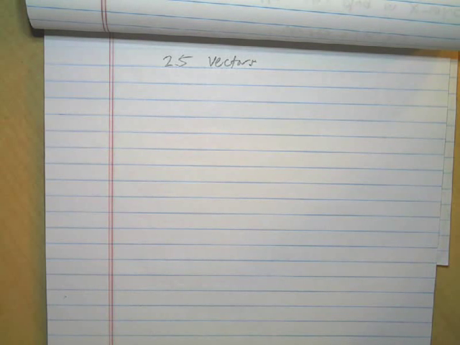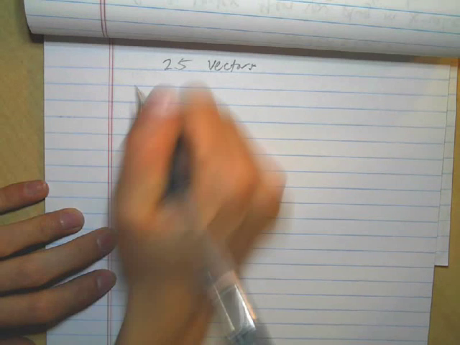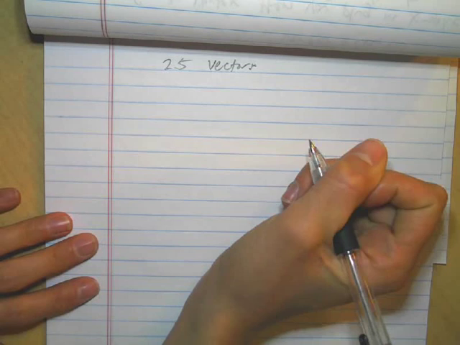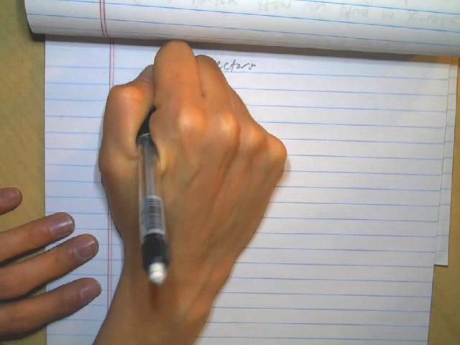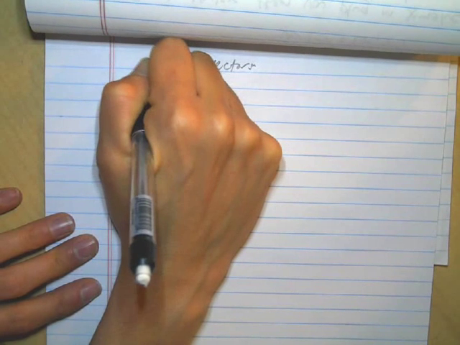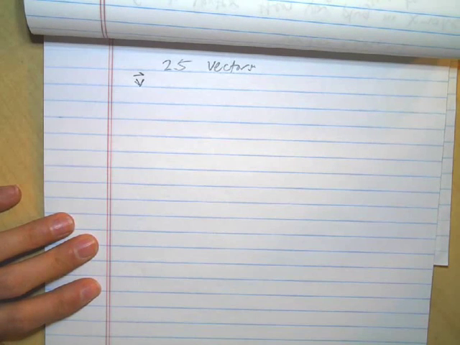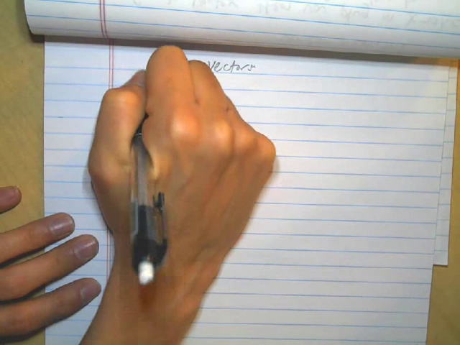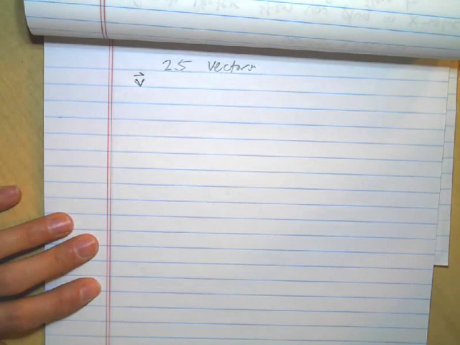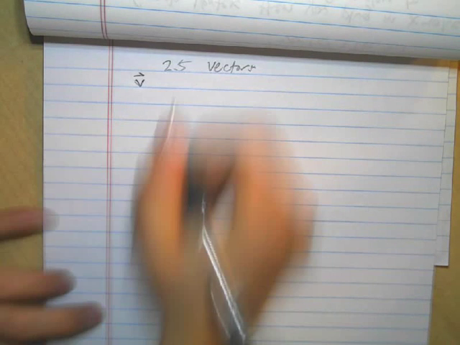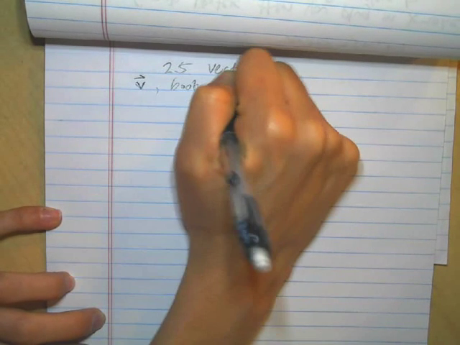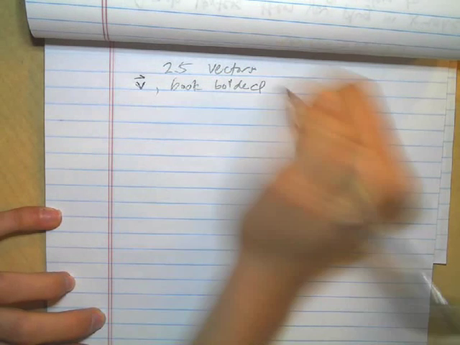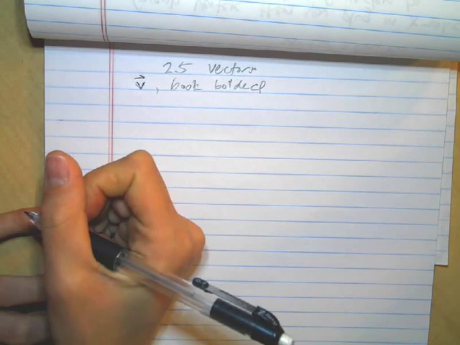Vectors in a book are bolded, but since you can't bold vectors on your paper, the way we write a vector is you write the letter and then you write an arrow in one direction over the top, like a little half arrow. That means vector specifically. Just so that you know, that's the notation that we use. In a book, it's bold. Okay, there are some other notations.